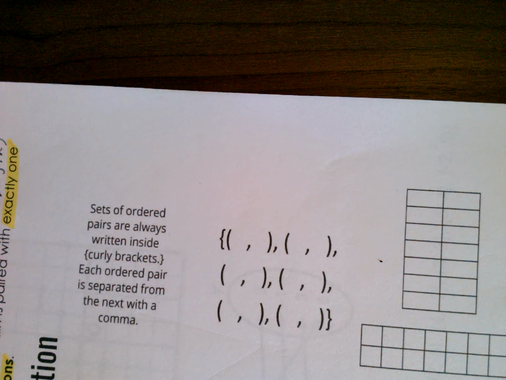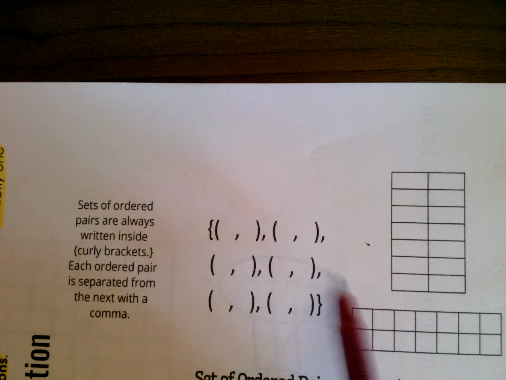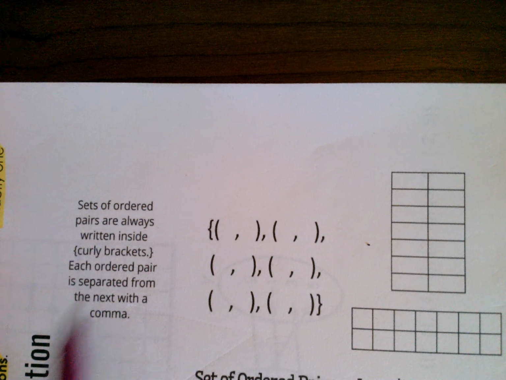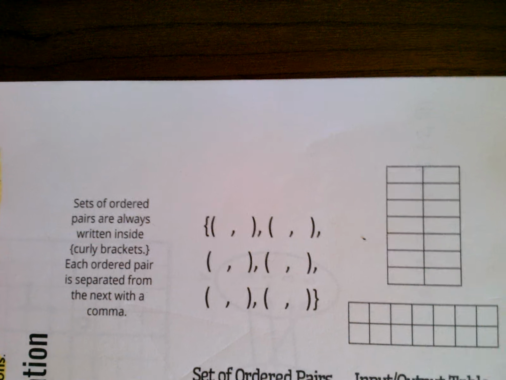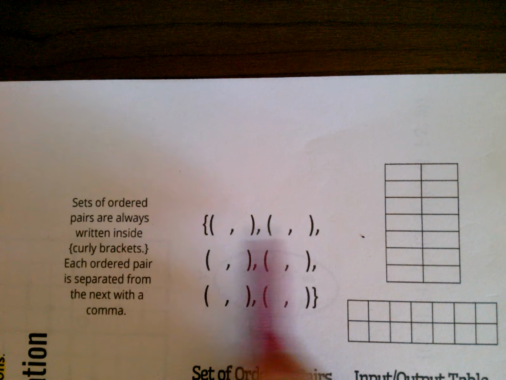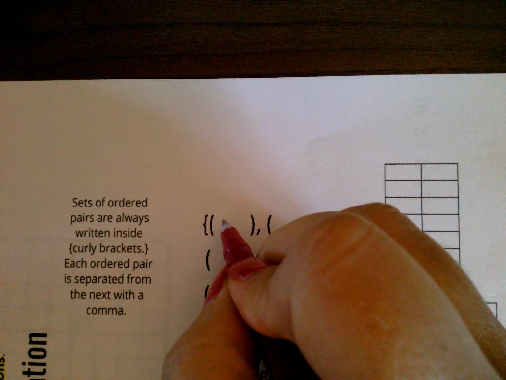We're going to start with ordered pairs. I'm going to give you a set of ordered pairs. They're written in curly brackets. Each ordered pair is separated from the next with a comma. As I state these ordered pairs, it doesn't really matter the order. Just fill in the relation here.